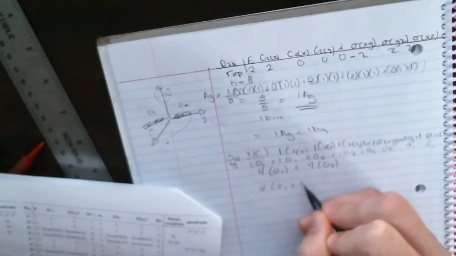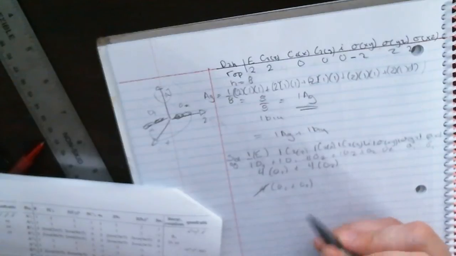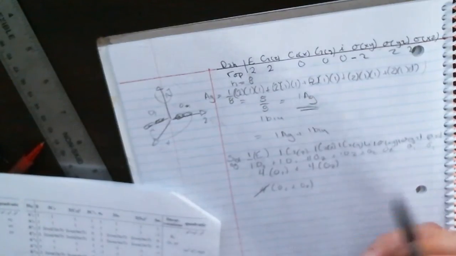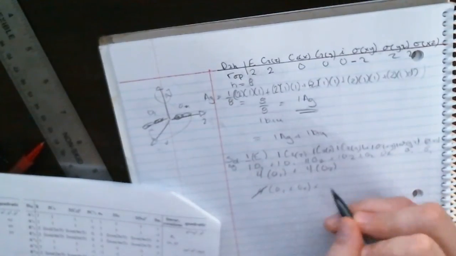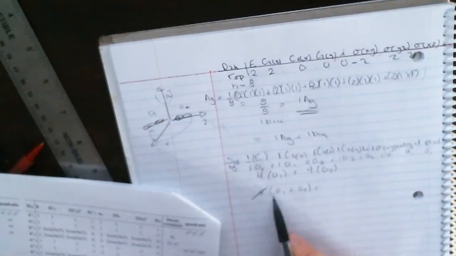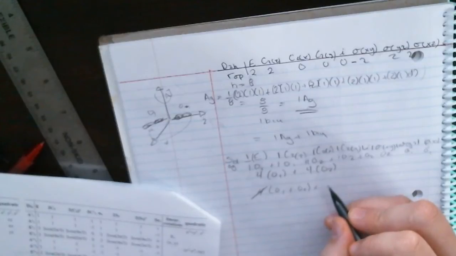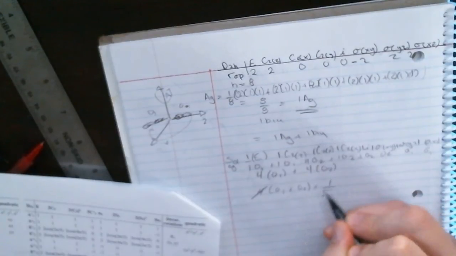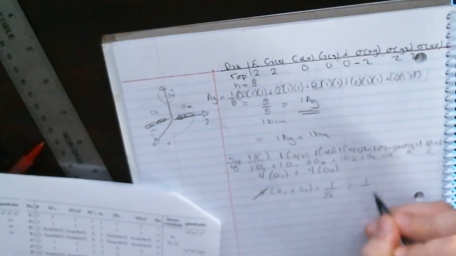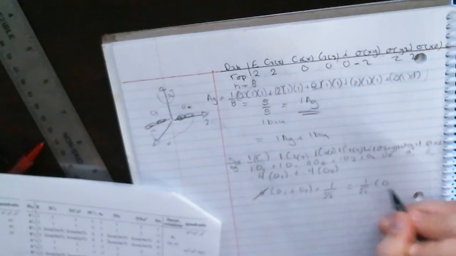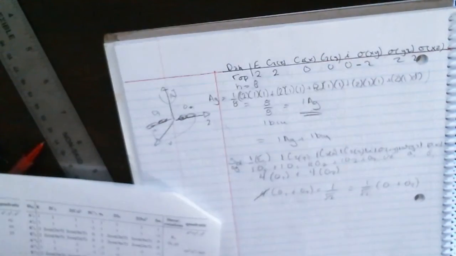You get O1 plus O2 times a coefficient. And then we normalize, and that is we multiply by the number of coefficients squared, square rooted, over itself. So this is 1 over the square root of 2.